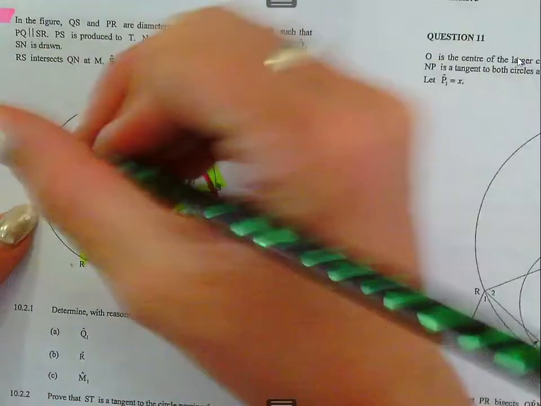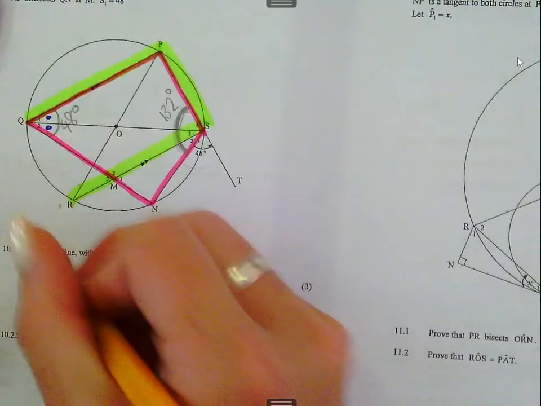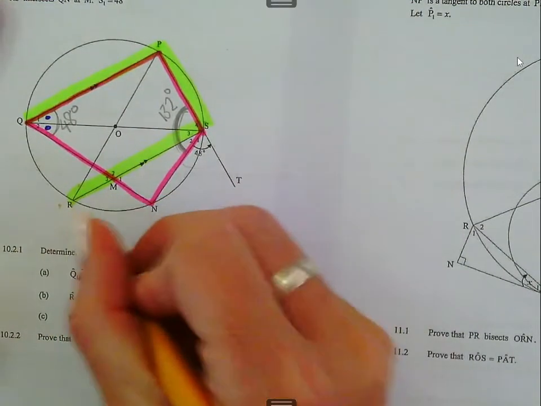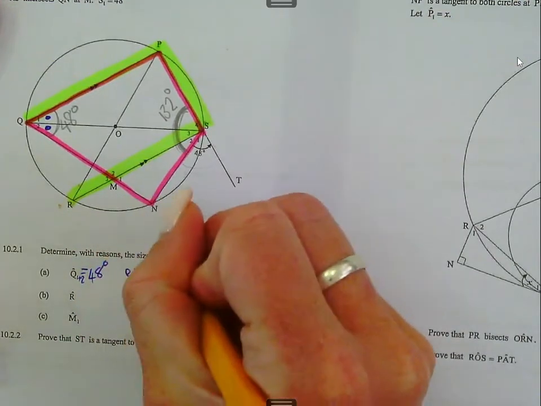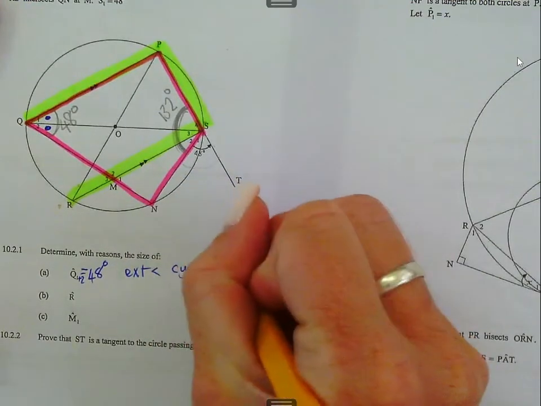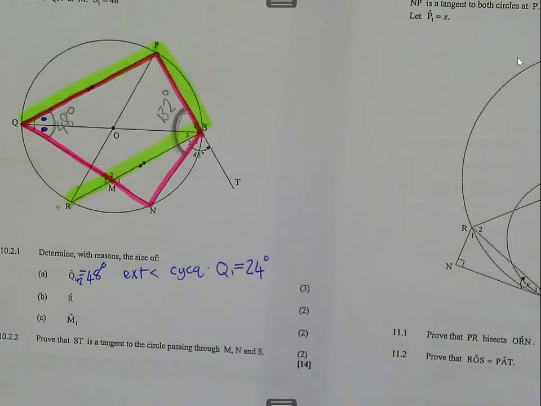So I could have immediately said Q1 and 2 is 48 degrees because of the exterior angle of a cyclic quad. Q1 and 2 is 48, exterior angle cyclic quad, and therefore Q1 is going to be equal to 24. They told me it's bisecting. Do you all understand that? Do you see it?